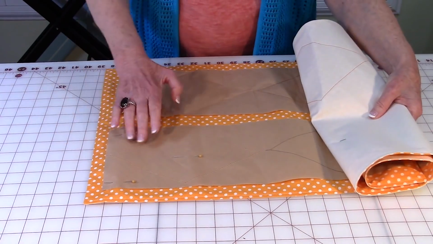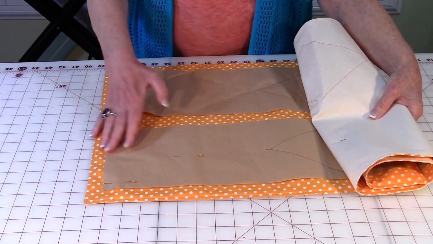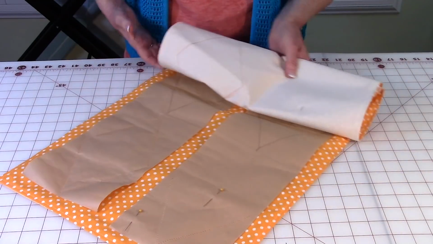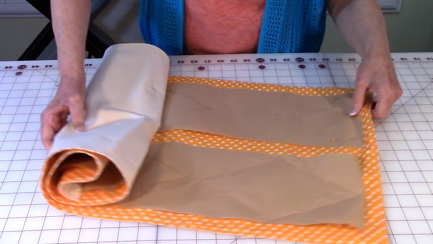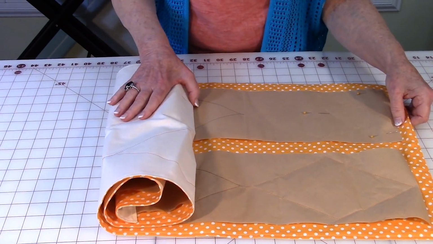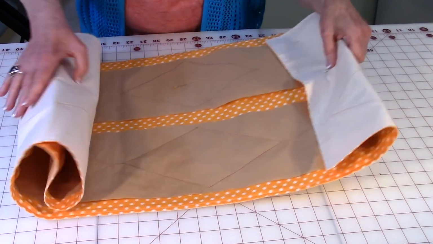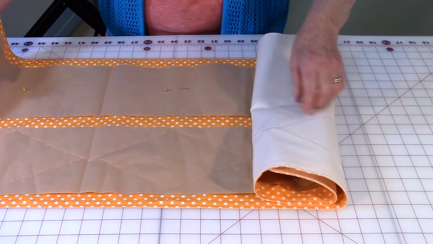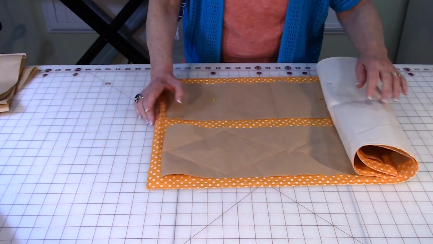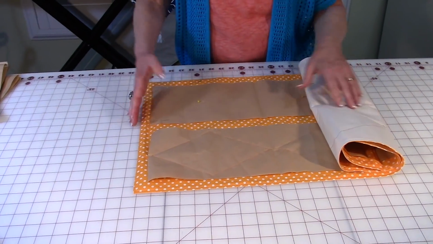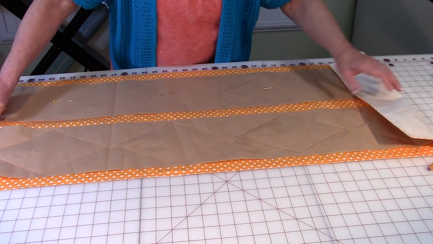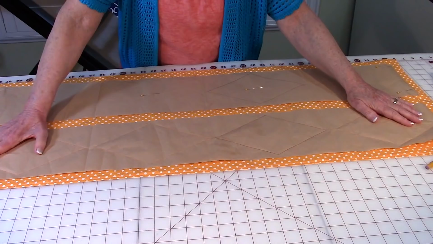other end. Then when you get to this last diamond, you're set up, when you turn it, to repeat the process again. You sew that first diamond, unroll and roll, and keep doing it, and you have an easier way of controlling your fabric. Now, I've already got this next row of diamonds stitched on.